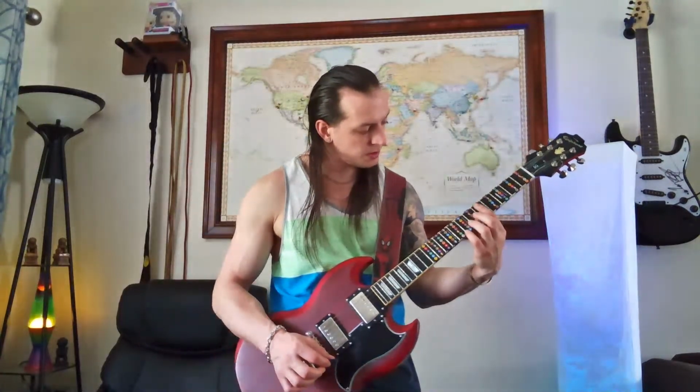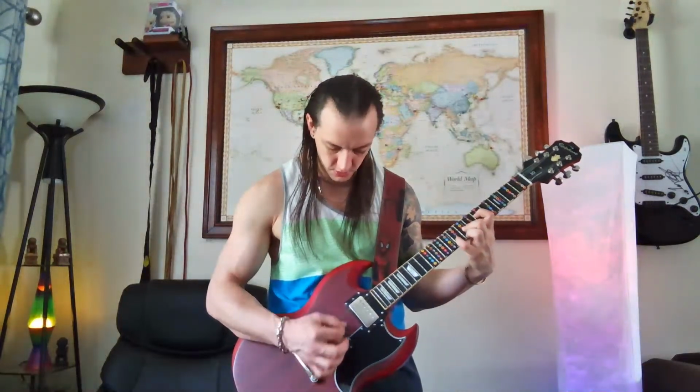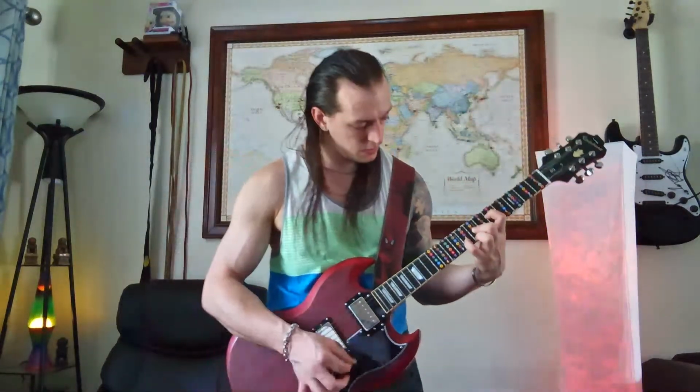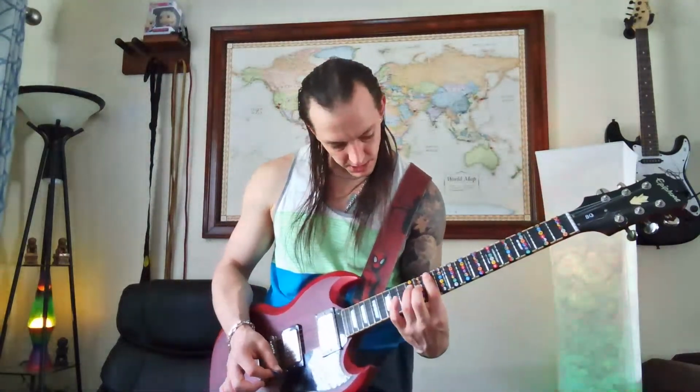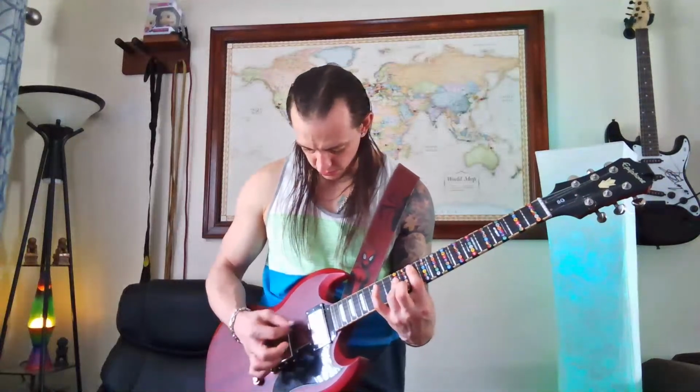After that, we go down here to the D shape, but still a G chord. And then another G chord. Another G chord. Okay, so again, just showing you that you can play all of these chords in different positions on the neck. So that's the G in 5 different spots on the neck.